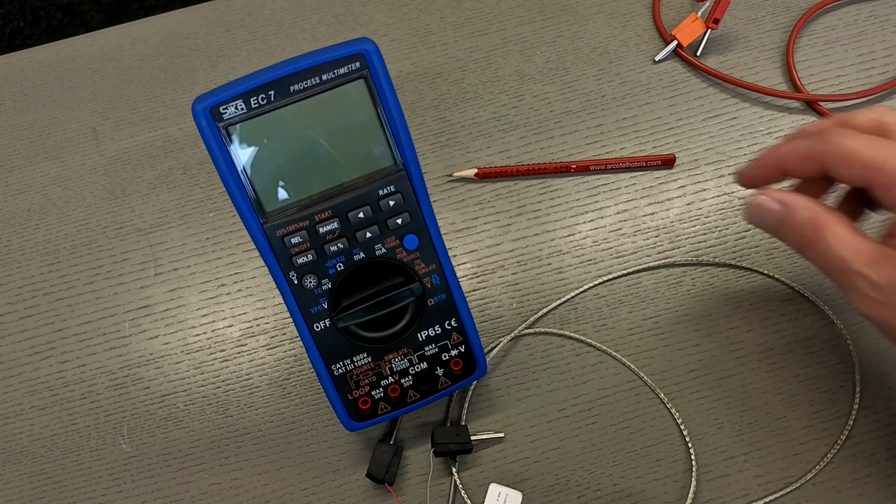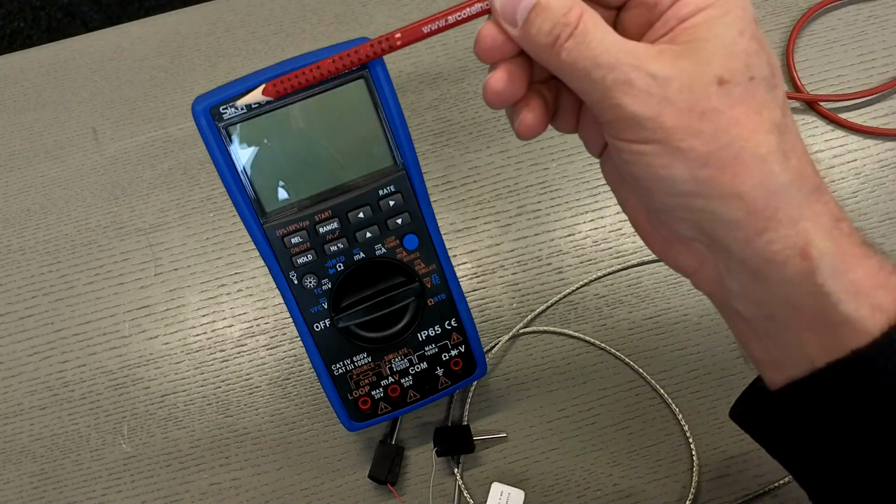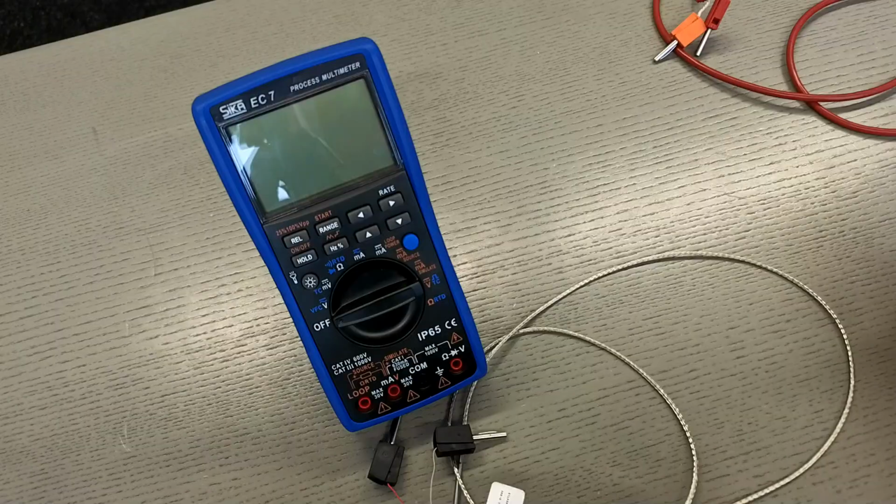Hello, today I'd like to explain something regarding the SIKA EC7 process multimeter. A process multimeter is a DMM, that means a digital multimeter, in combination with a multifunction process calibrator. So that means we can measure signals and also generate signals.